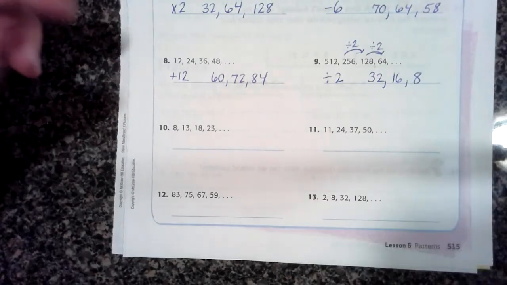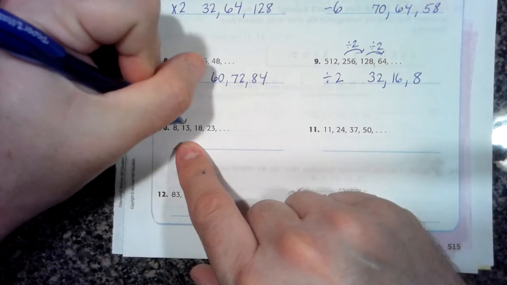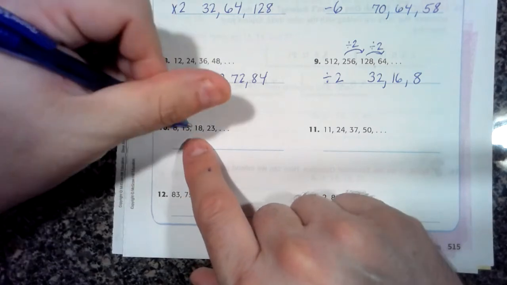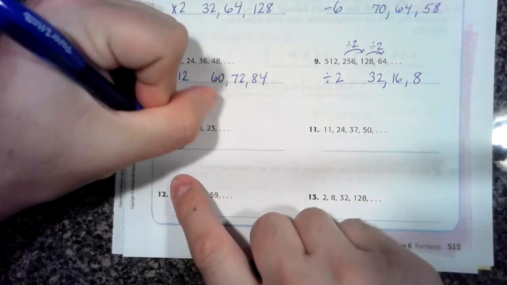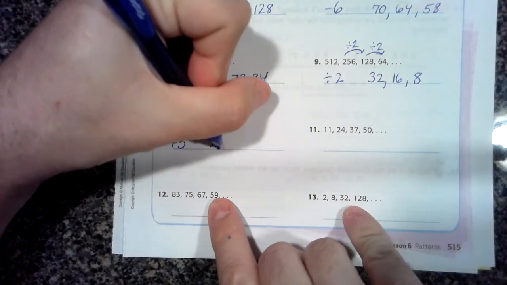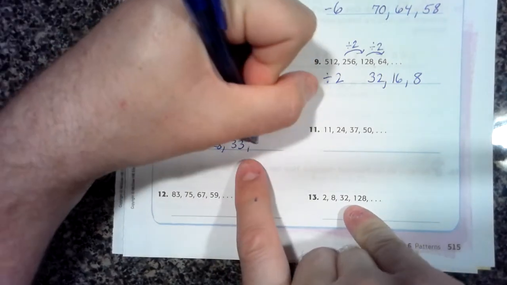Number 10, 8 to 13. Well, looks like the only thing I can do is add 5. So that's going to be the pattern because we can't do anything else, right? It looks like if we look at the others, we're adding 5 each time. So we're going to do plus 5 on my line. Add 5 to 23, you get 28. Add 5 to 28, we get 33. Add 5 to that, you get 38.